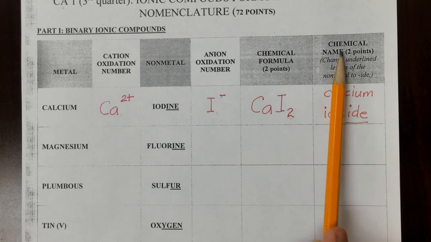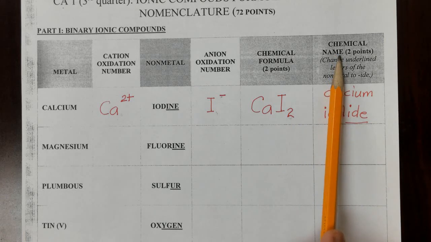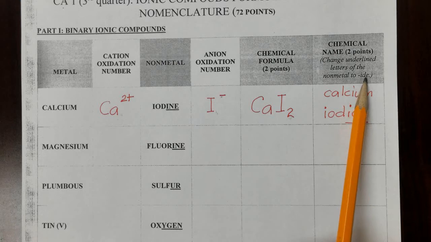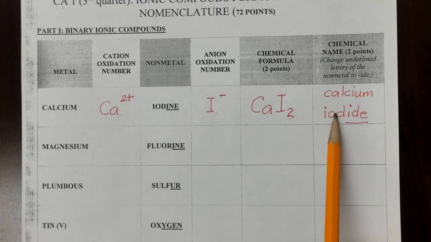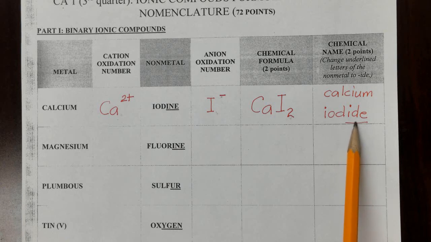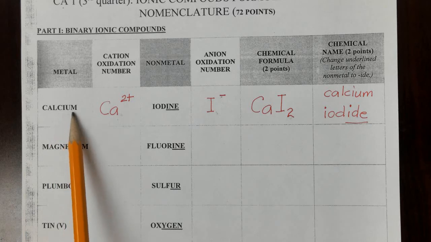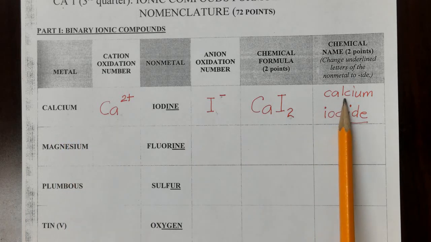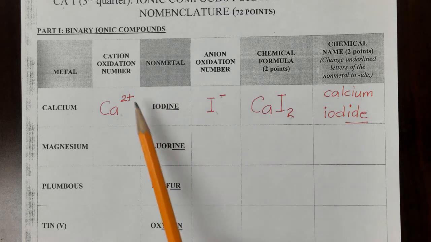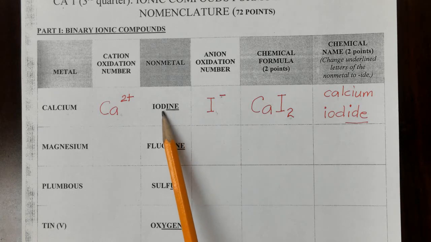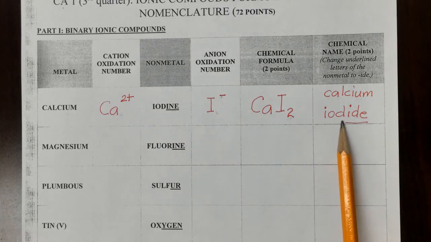And when you are asked to provide the chemical name, the only rule you need to remember, there's only one rule, is that the non-metal's name will end with IDE. The rest of the names will not change. Only the IDE ending. So when we name it, whatever is the name of the metal, that's the name of it. So calcium is calcium. So I write it as calcium. However, for the non-metal, the second element's name, I underlined it here to emphasize that you need to change it to IDE. So iodine becomes iodide.